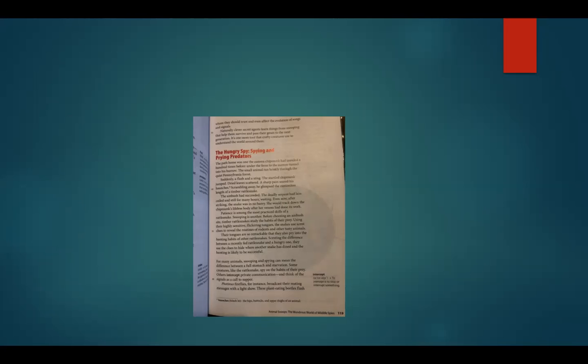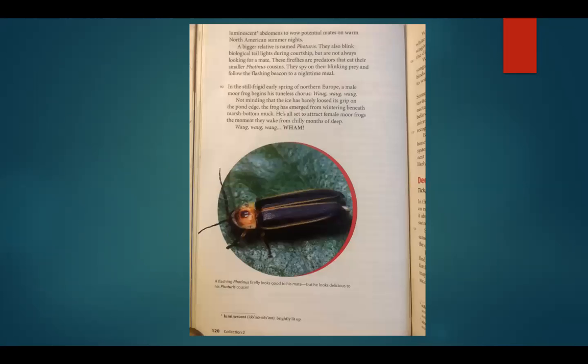These plant-eating beetles flash luminescent abdomens to wow potential mates on warm North American summer nights. A bigger relative is named Photuris. They also blink biological tail lights during courtship, but are not always looking for a mate. These fireflies are predators that eat their smaller Photinus cousins. They spy on their blinking prey and follow the flashing beacon to a nighttime meal.